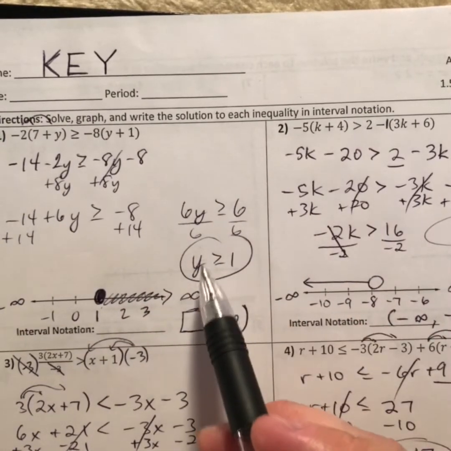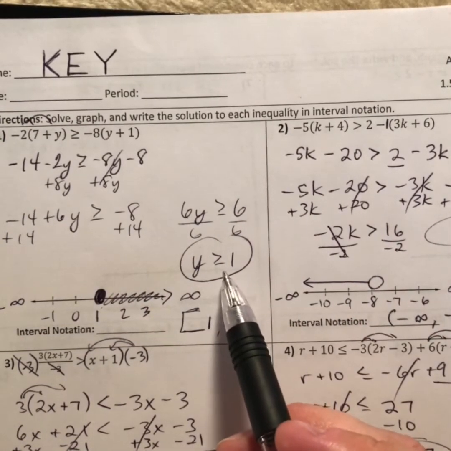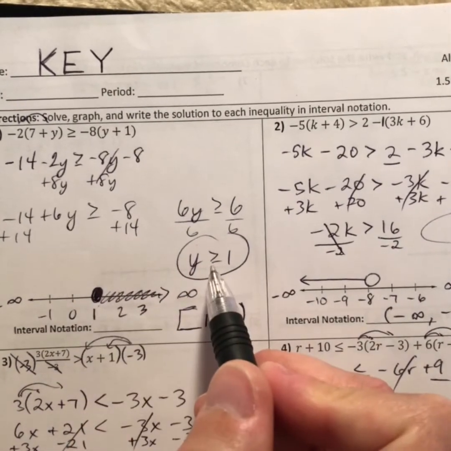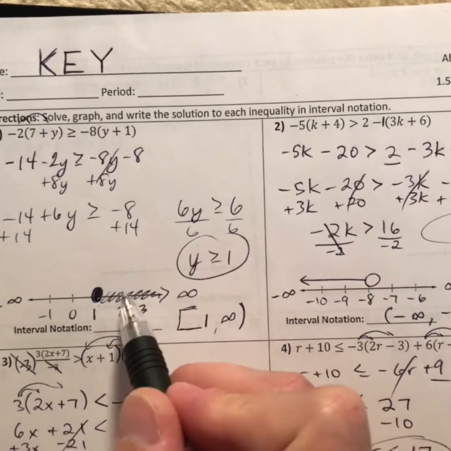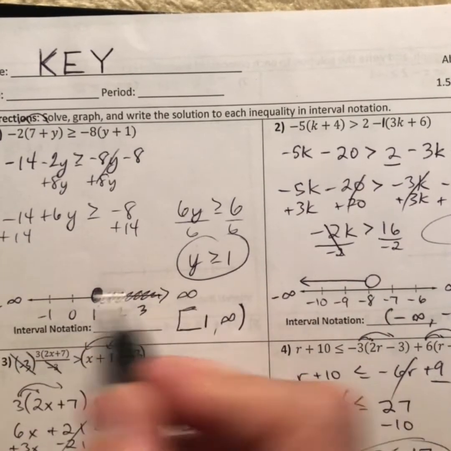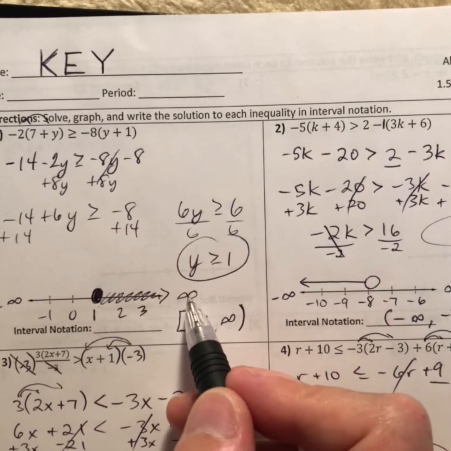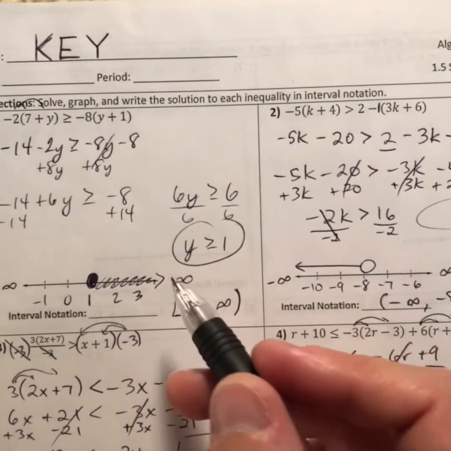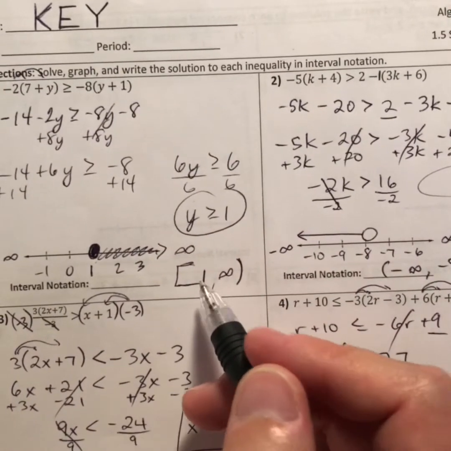The first one here, we end up with y is greater than or equal to 1. All right. And so that's a closed circle, remember? Closed circle when it's equal to. And since it's greater than or equal to, we're shading to the right. Notice the infinities here. Okay, Mrs. Cabarro, what's this trick? If you put positive infinity on this end and negative infinity on this end, it'll help you with your interval notation, because I know that's the new part this year for most of us, all right?